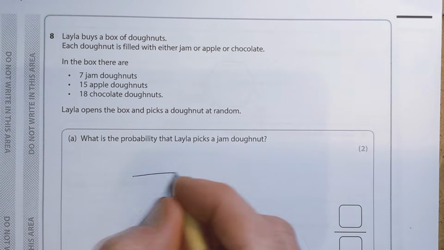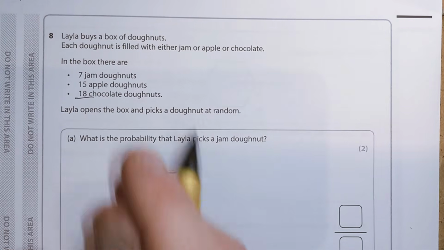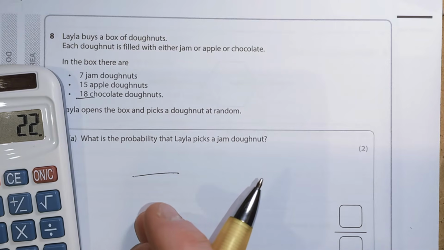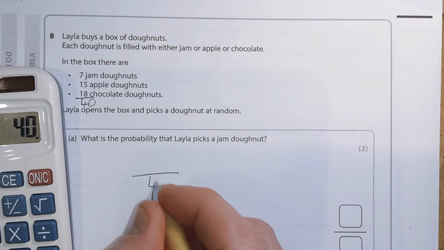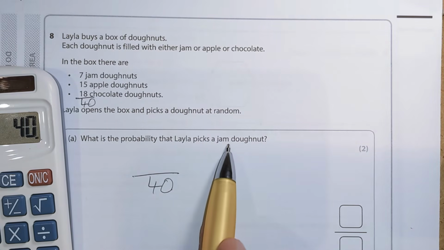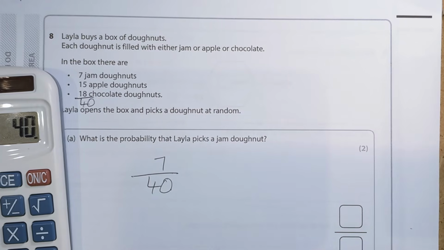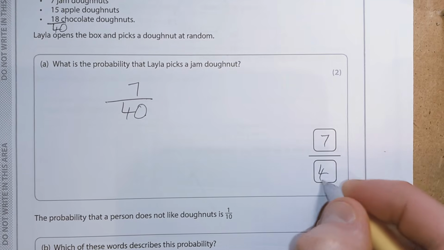Well, let's think about, how many have we got in total? So we've got 7 plus 15 plus 18. So we've got 40 in total. So that's all of our options. We're only interested in the jam ones. So that's going to be 7 out of 40. And we can put that in there.